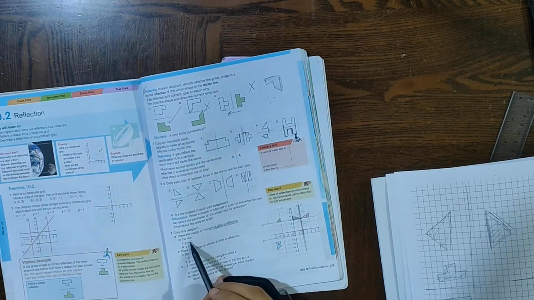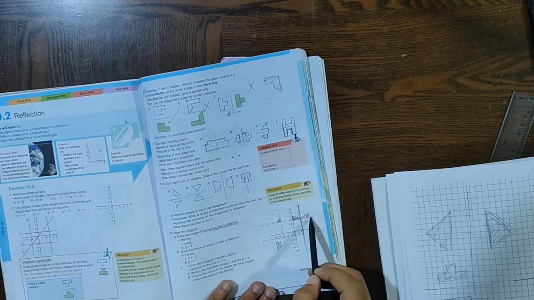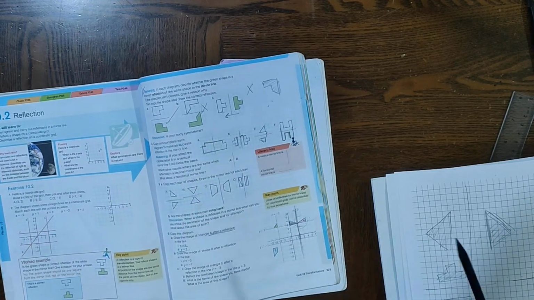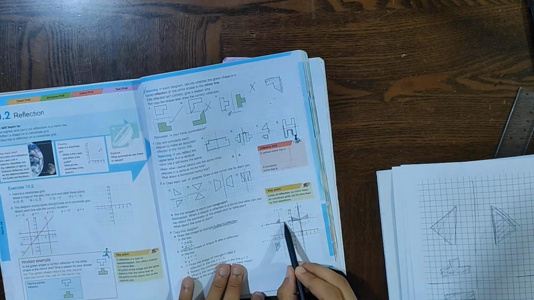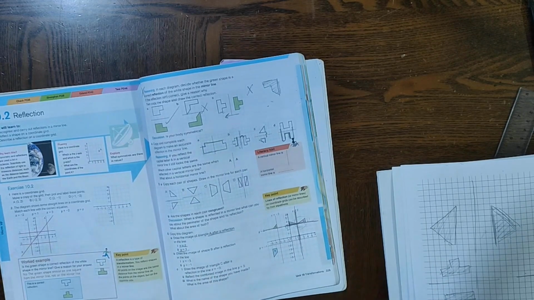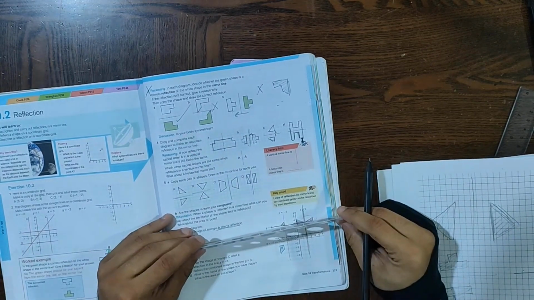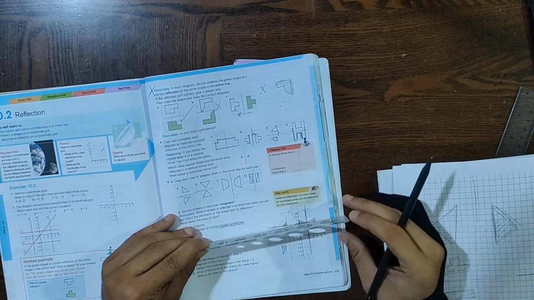All right, now they want us also to reflect the same shape, which is A, on y equals 3. So where's y equals 3? Here's y equals 3. Here's the line, you can see, yeah? So y equals 3 is going to be this one.